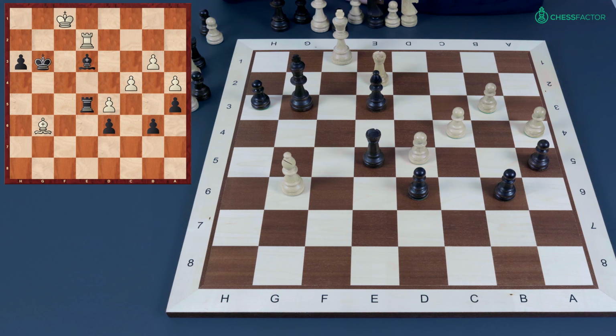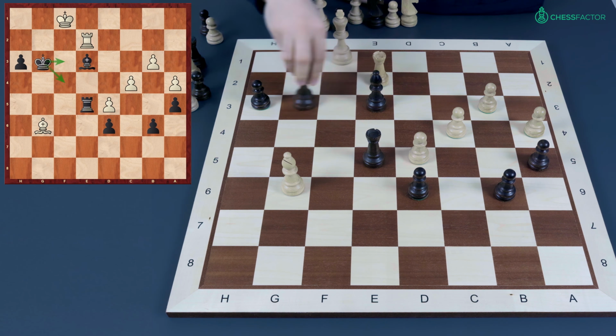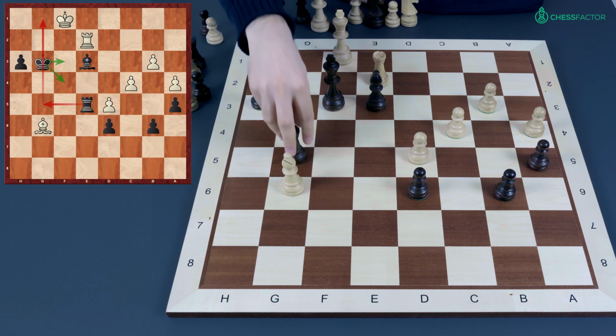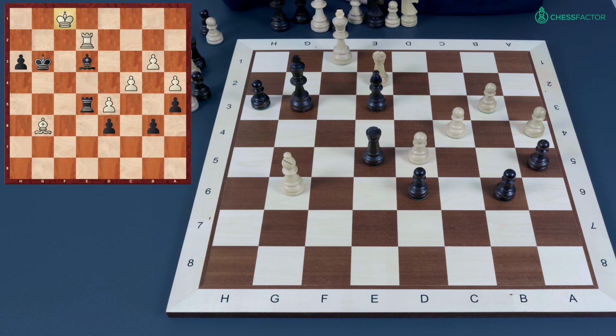And additionally, in some lines, black may consider posting his king somewhere on f3 or f4, and rook g5 with rook g1 ideas. So that's unlikely, but nevertheless, it's worth noting that the king, due to its passive position on the first rank, is at risk of being checkmated in certain variations.